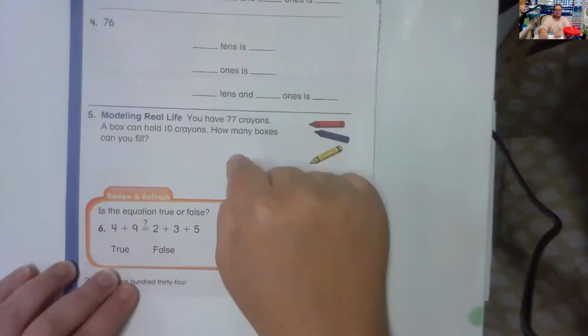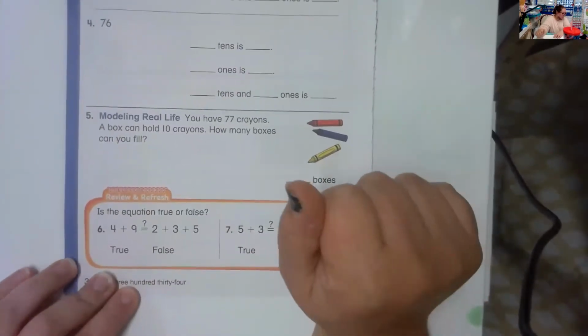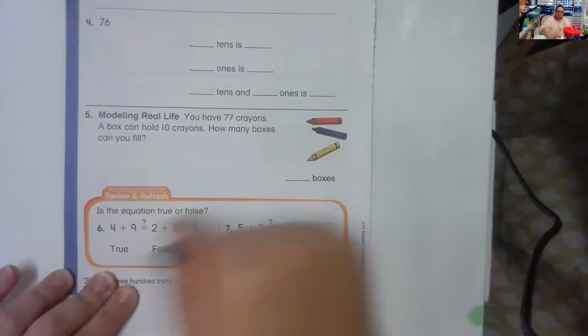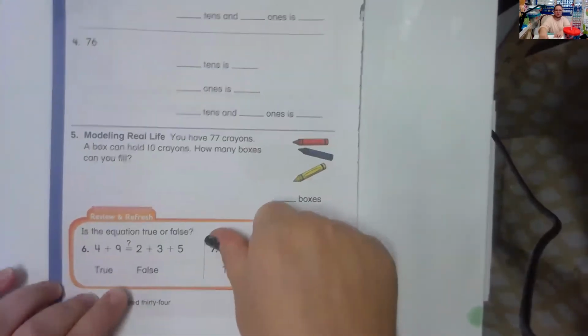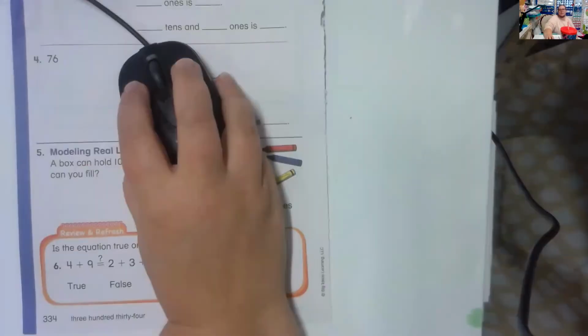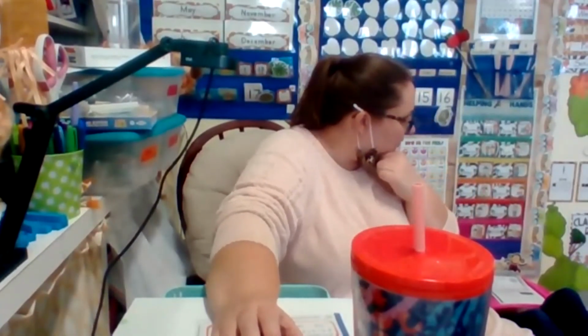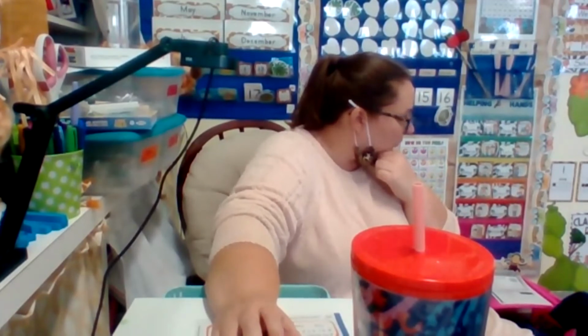And then you've got a word problem and some review. Okay. All right. So I'll give you guys the next little bit to work on this by yourselves. Okay. And any questions, let me know.